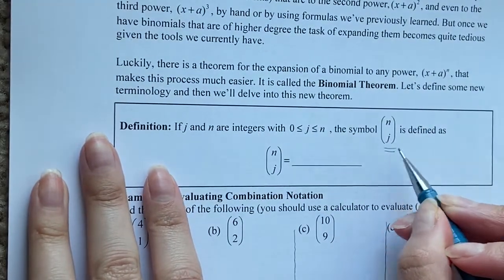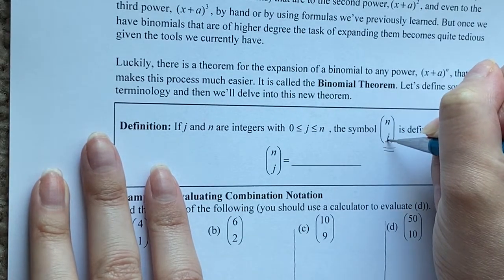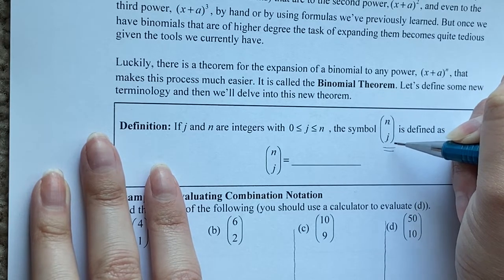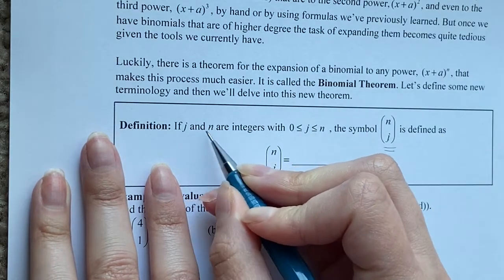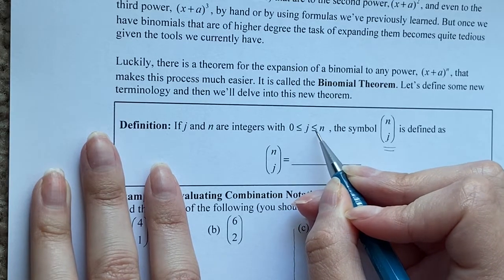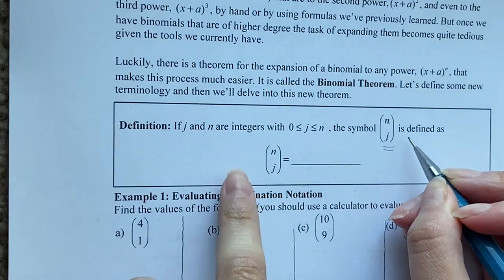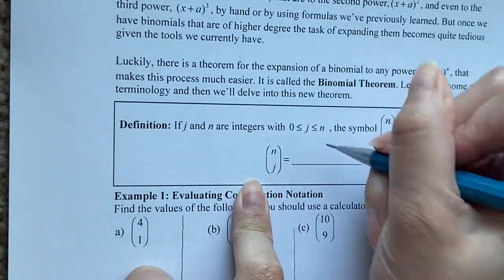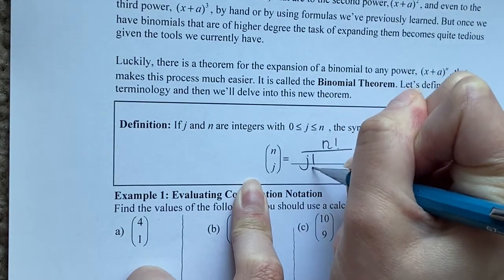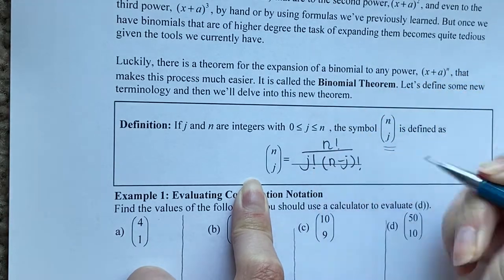My notation looks like this, like a big parenthesis, and you have a number here and another one here. Please note that the number on the top needs to be greater than or equal to the one at the bottom. So if j and n are integer numbers with 0 less than or equal to j and j less than or equal to n, you have this symbol, parenthesis n and j. And we define it as the following: n factorial divided by j factorial times, and please use a parenthesis here, (n minus j) factorial.